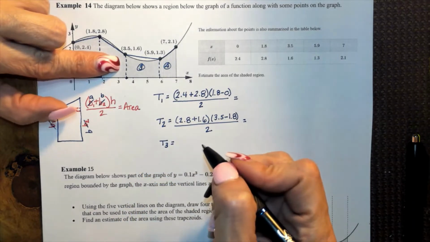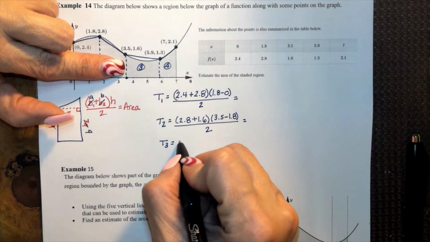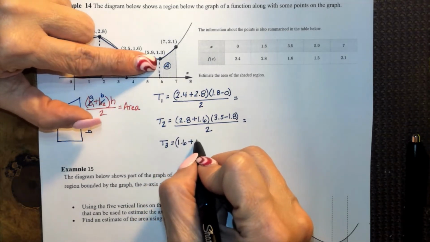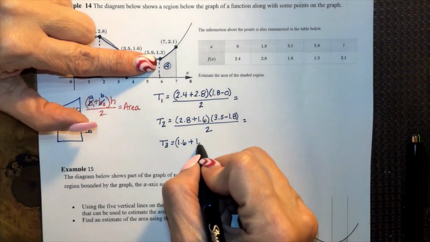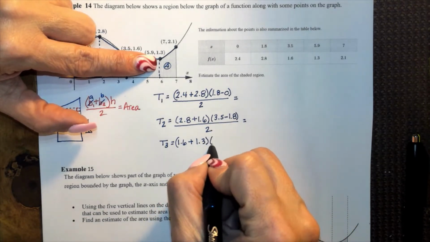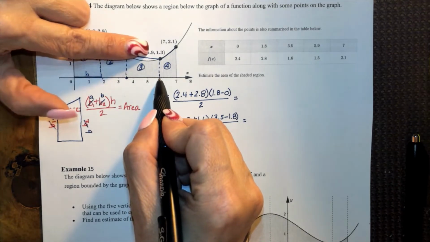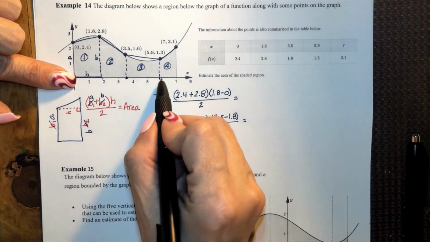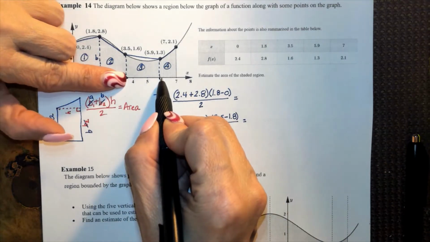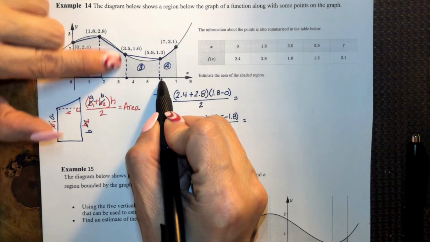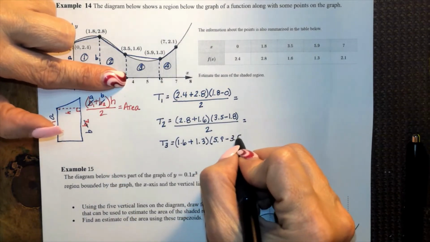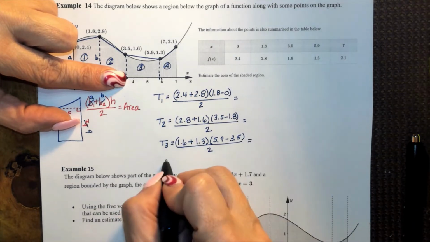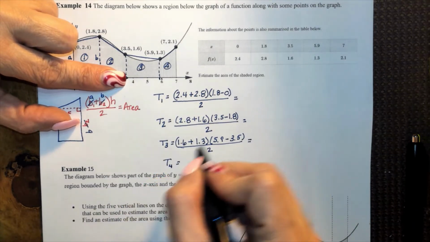Trapezoid 3, we're going to do the height here is 1.6 plus 1, I keep saying height, y'all. The side length is 1.3. How long is it? Well, it's 5.9 long. But what do we need to subtract off? We need to subtract off all of this. So we need to subtract off 3.5, divided by 2. Let's see if I can say this last one right. Okay.